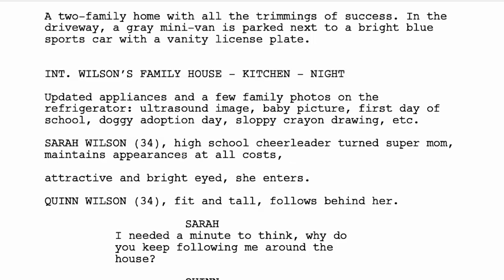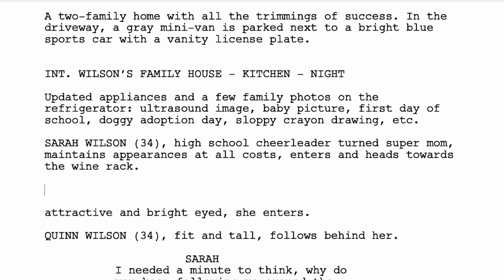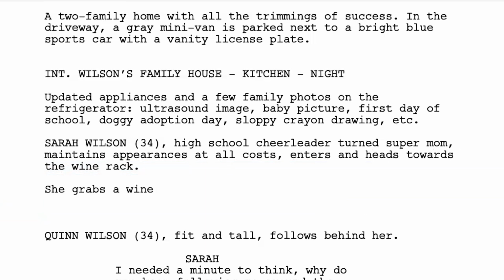So we have Sarah Wilson. Let's have her enters and heads towards the wine rack. Okay. So without her, we can delete this section here. Without her actually saying anything, she grabs a wine glass from the cabinet.